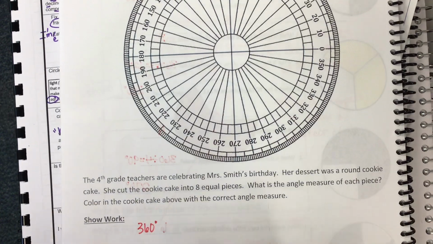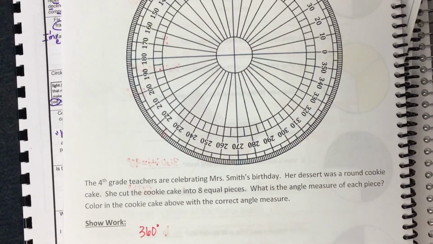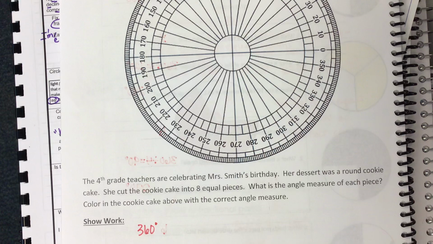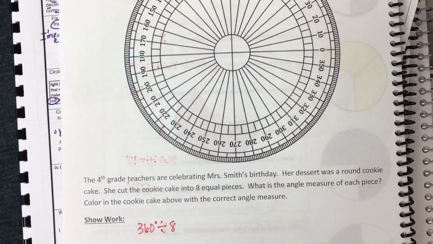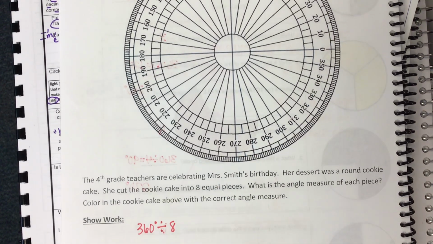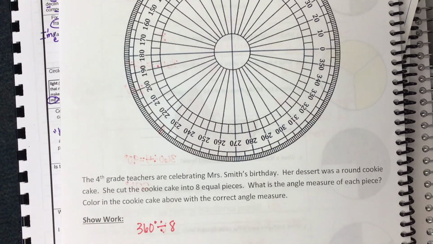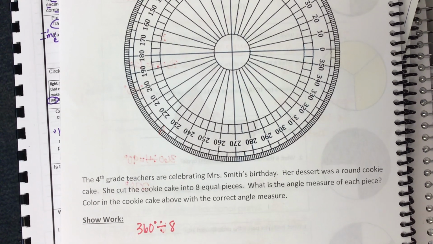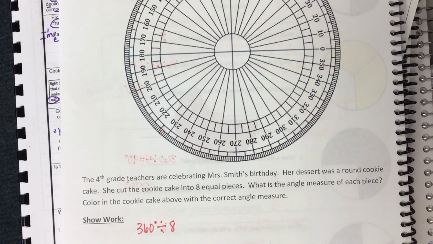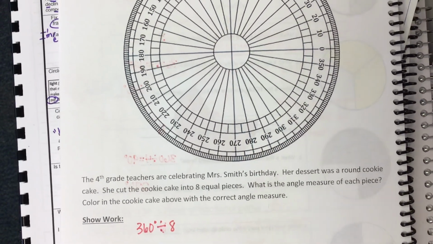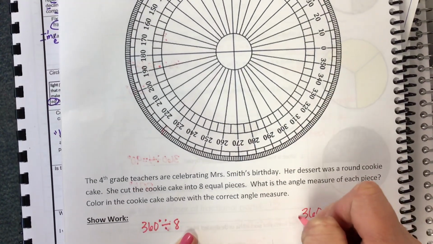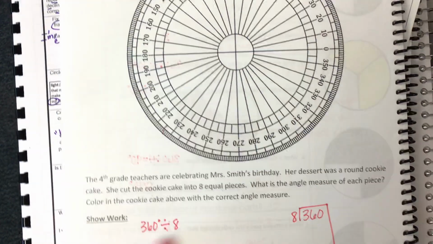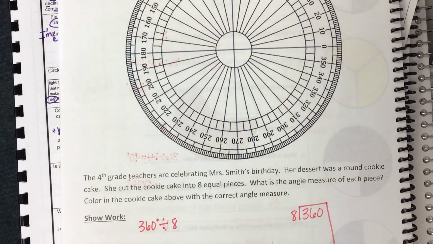How am I going to find the angle measure of each piece? Max? Yep, divide by what? How many pieces are there? 8. So, who can tell me the degrees of each piece, the angle measure of each piece of cake? Who knows it? Harper, you trying to figure it out? Who's doing 360 divided by 8? Most of us probably don't have that one in our head. 360 divided by 8. Who's got it?